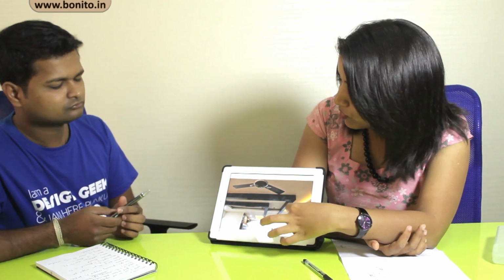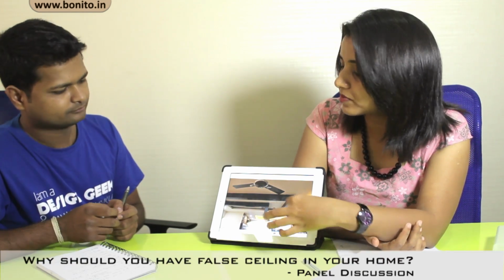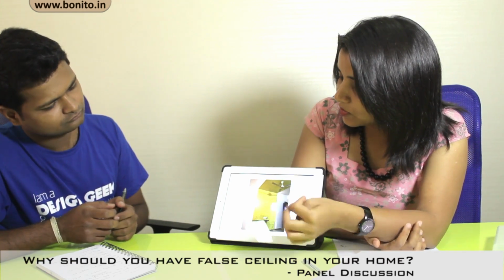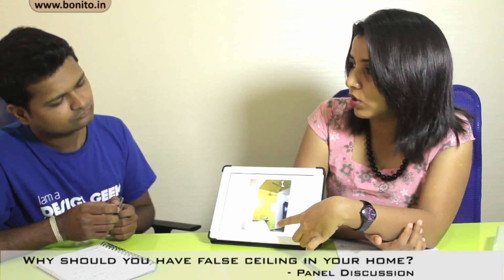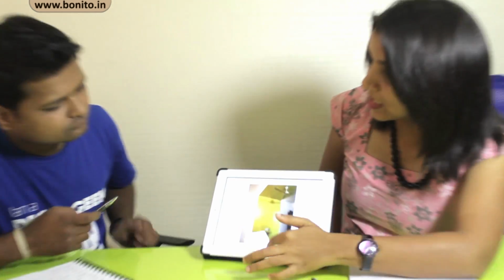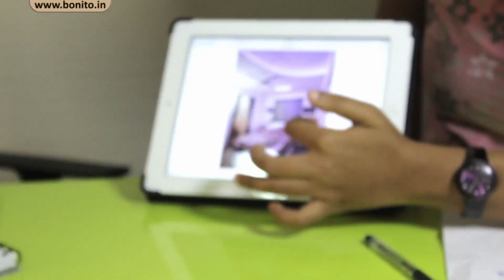This is one of the wooden false ceilings which we have done. These are mostly called rafters in the ceiling. And this particular ceiling is called a floating wall. Floating wall is nothing but a concept of a false ceiling which we take from the wall and also take to the ceiling. If you can see here on the wall, we have created a TV unit which is floating to the wall.